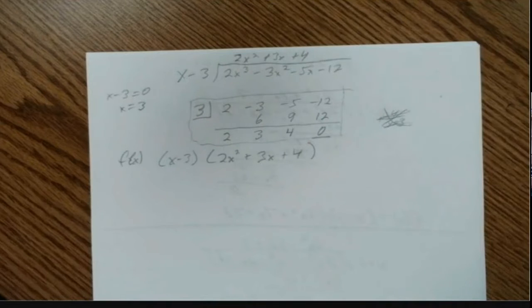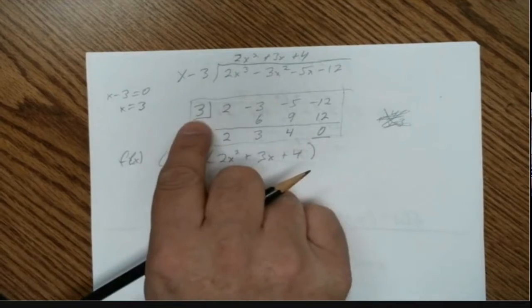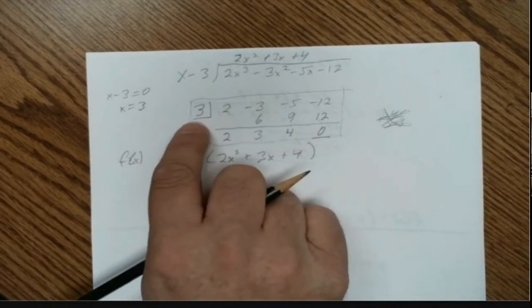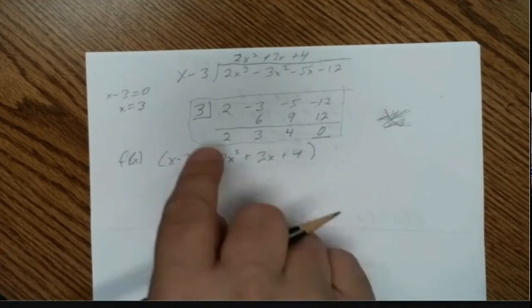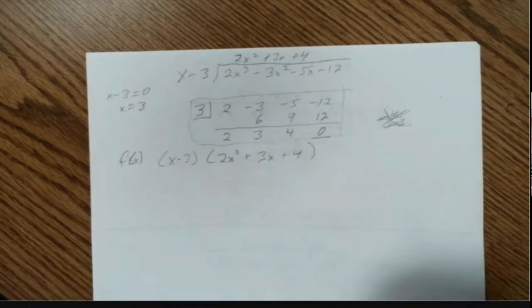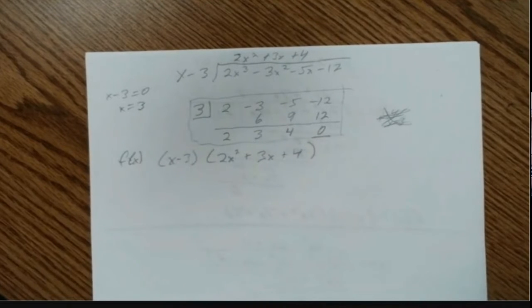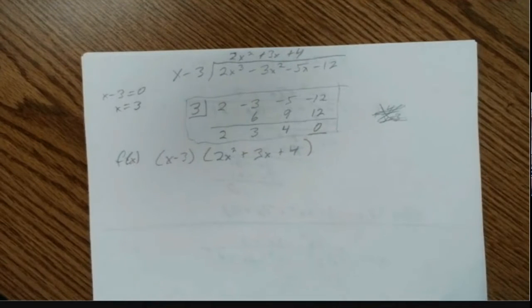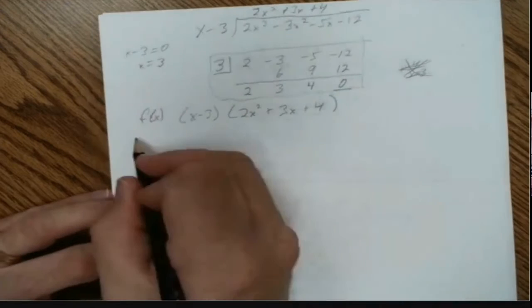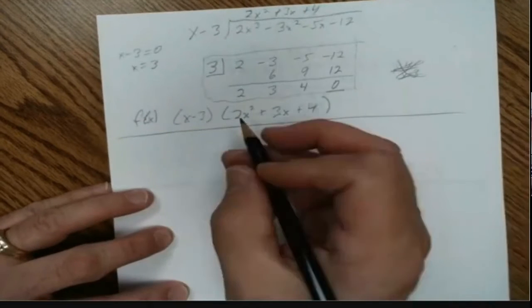So the question is, if we're going to figure out what the zeros are, because 3 is one of the zeros there, is there a better way to do that than just throwing numbers out here and doing synthetic division? Yes, we have what we call the rational zeros theorem. So let me give you an example of how this rational zeros theorem works.